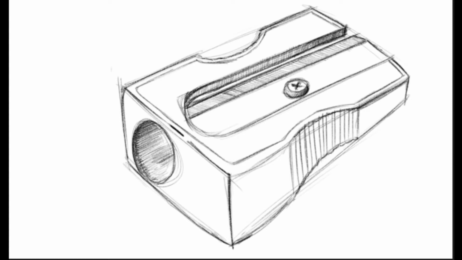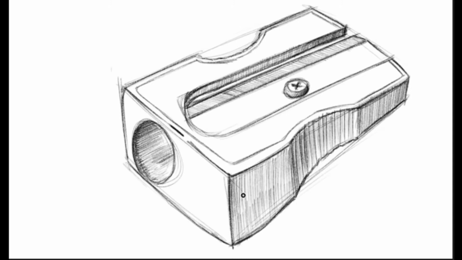You see, this can be applied to any drawing that you create. It doesn't matter how complex it is. As long as you're able to break it down into chunks, you can get through it and you can be accurate with the marks that you create.